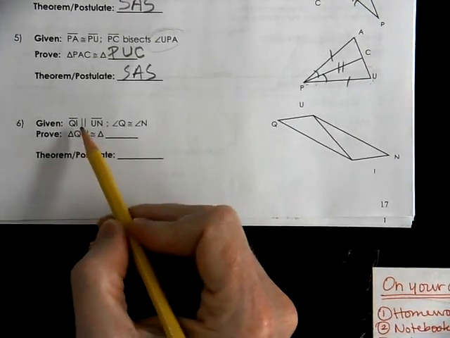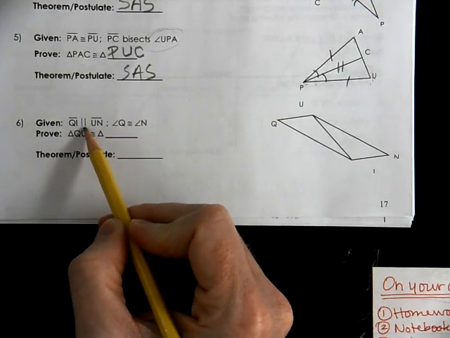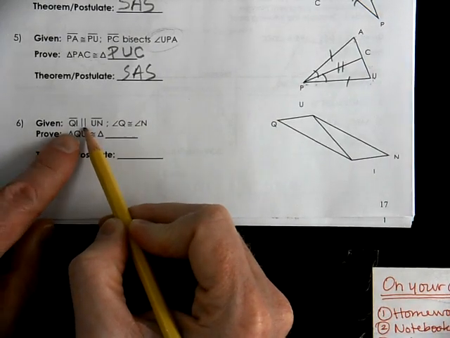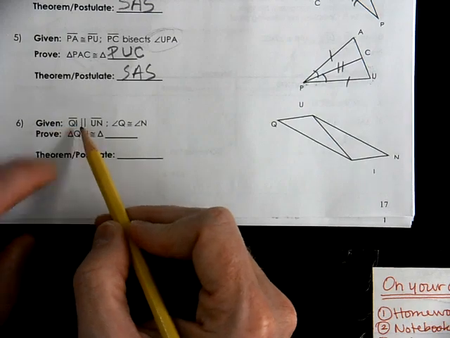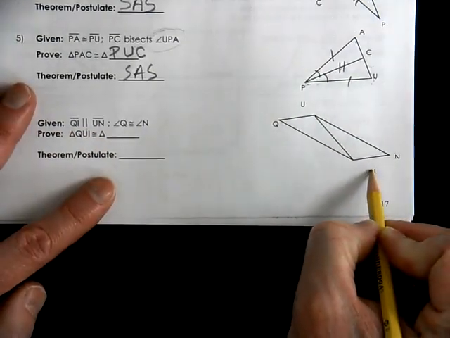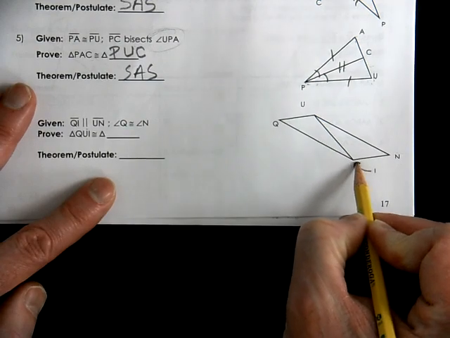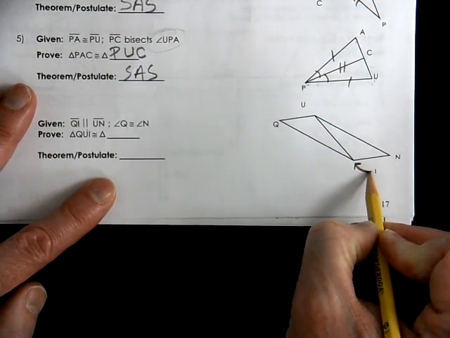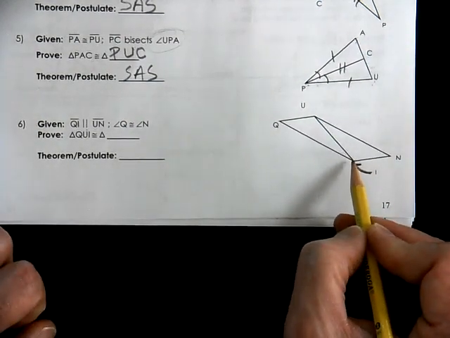All right, next we're looking at parallel lines. These parallel lines, I have QI. So I look in my picture for the Q, and I look for the picture where the I is, and it looks like this I got away from us a little bit. That I belongs over here.